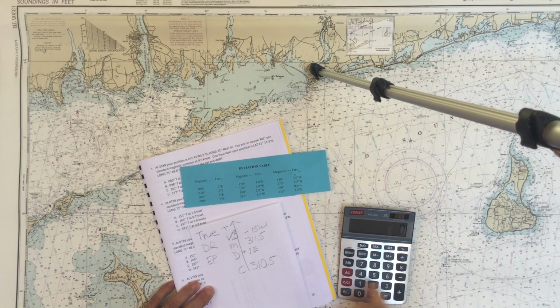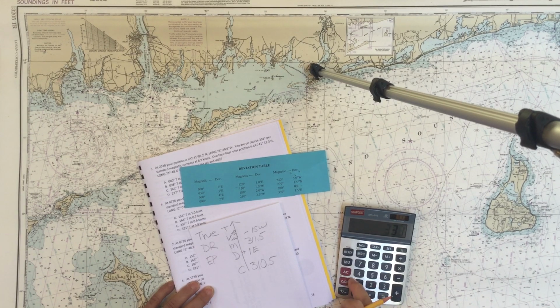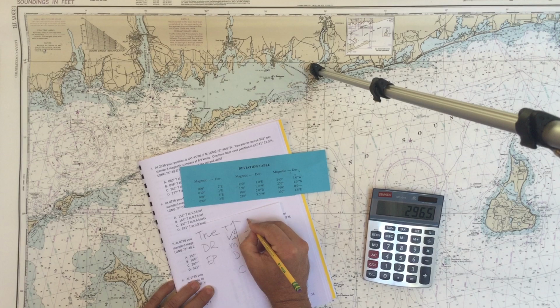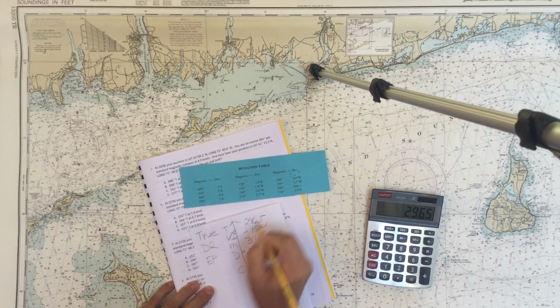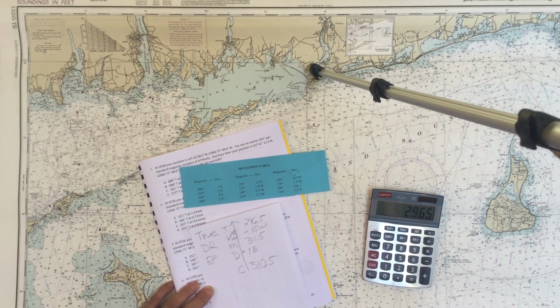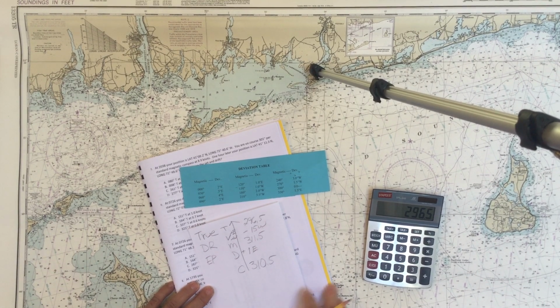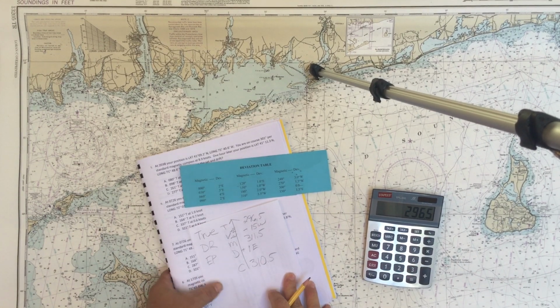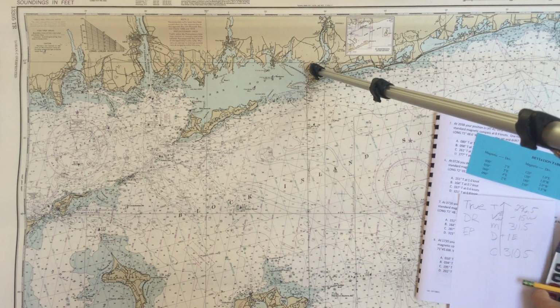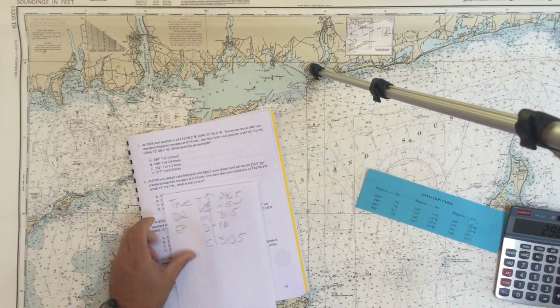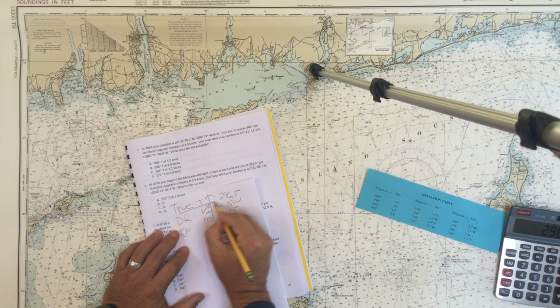Now I'm just going to use my calculator. 311.5 minus 15 should give me 296.5. Okay, so I'll probably call that 296, because you'd be hard pressed to be that accurate with your parallel rules. So anyway, let's take a look at that. We've got 296.5, so that's my true.